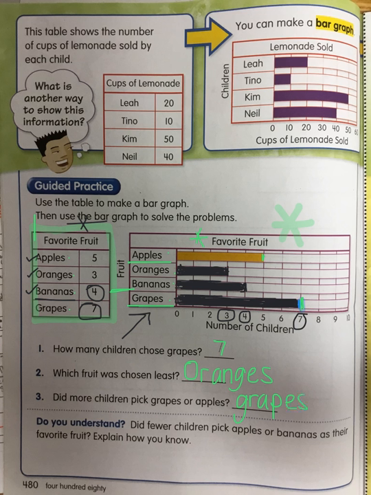Okay, remember, for the do you understand, we're doing something different. You're going to go on to Seesaw and record your answer. Okay? And then you can go back and comment on other people's and tell them how nice of a job they did and that you like their thinking. Okay, here's the do you understand. You'll do this at the very end. I'm just reading it. If you need to go back and hear it again, that's fine. Did fewer children pick apples or bananas as their favorite fruit? Explain how you know. Explain using the words bar graph and table. All right, go to the next slide.